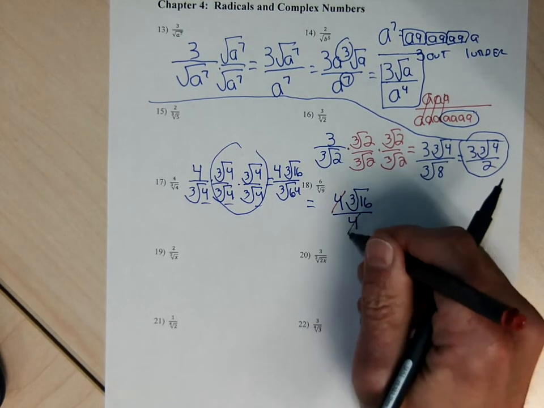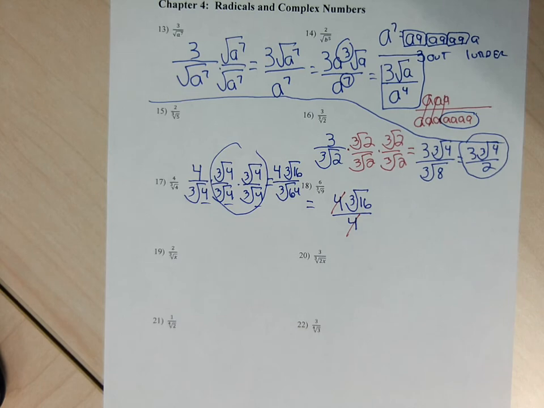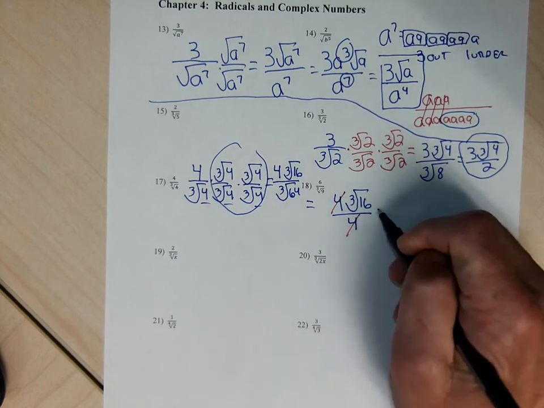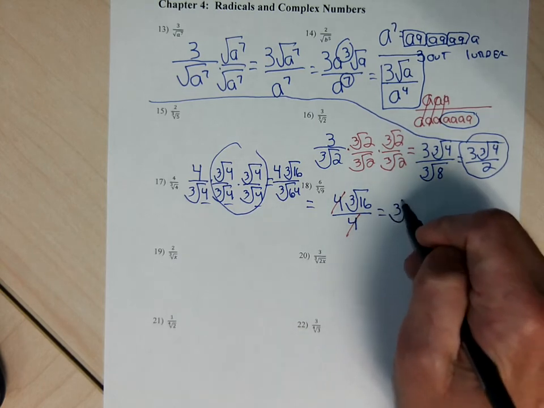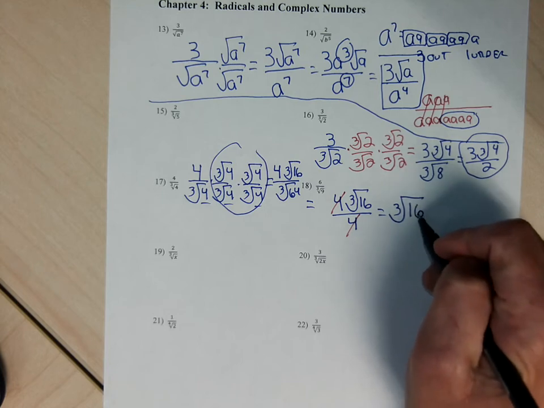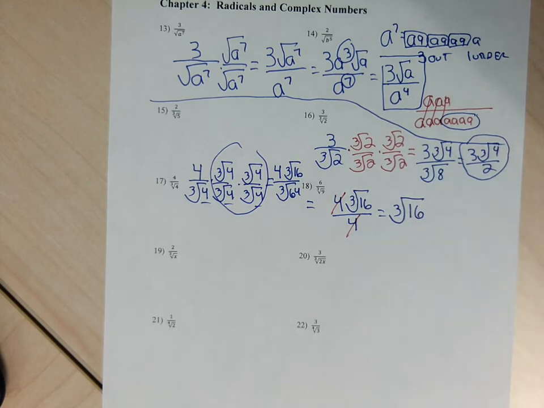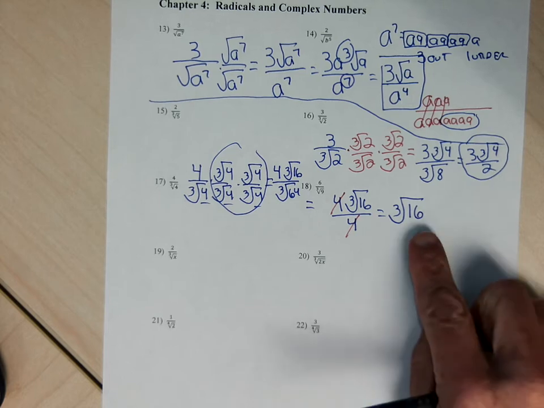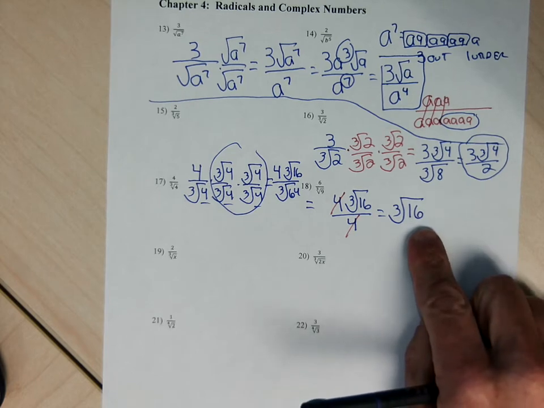Those 4's, because they're both outside the radical, can cancel. And when they cancel, I don't need to write a fraction anymore. I'm almost to the point where I could say I'm done, but I'm not technically done because the cube root of 16 is a reducible cube root.